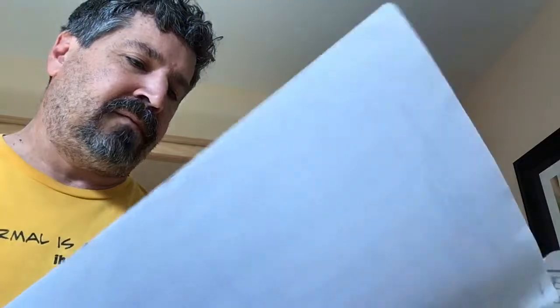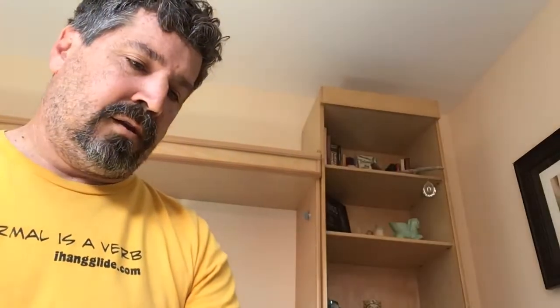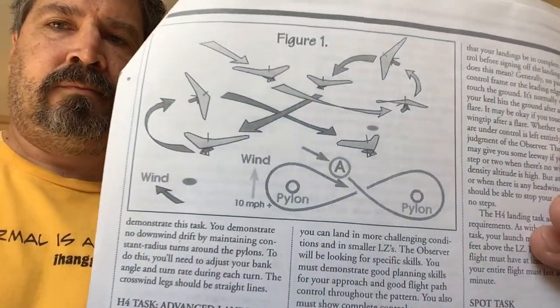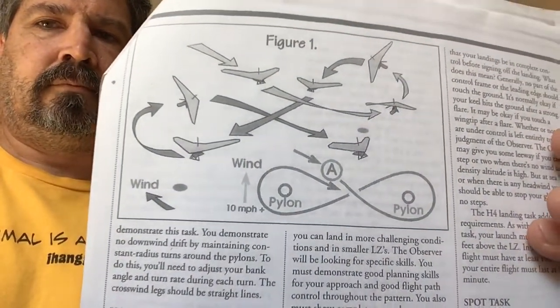You must perform the 4 linked 180-degree turns without downwind drift to demonstrate the task. You demonstrate no downwind drift by maintaining constant radius turns around the pylon. To do this, you'll need to adjust your bank angle and turn rate during each turn. The crosswind legs should be straight lines. Once again, here's the figure.